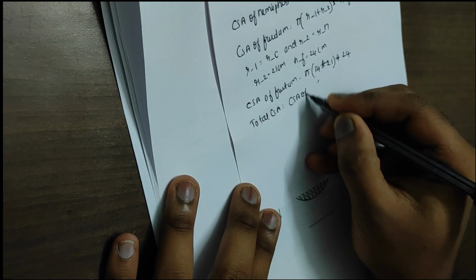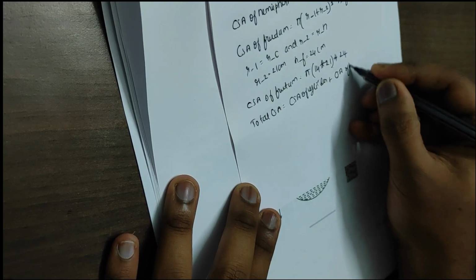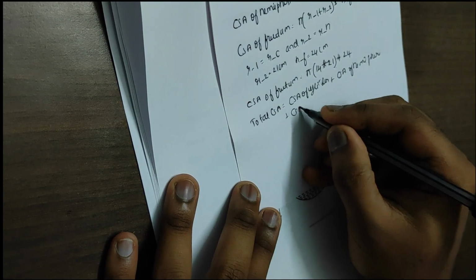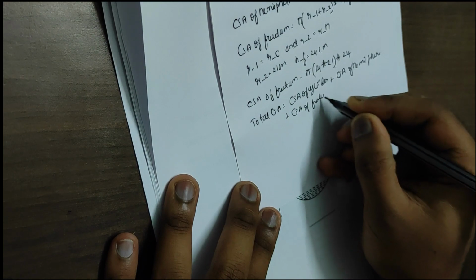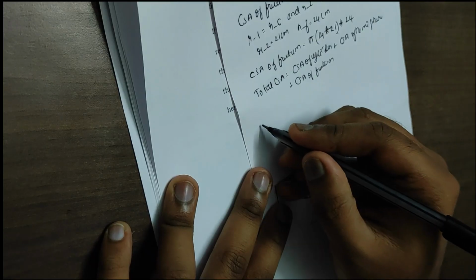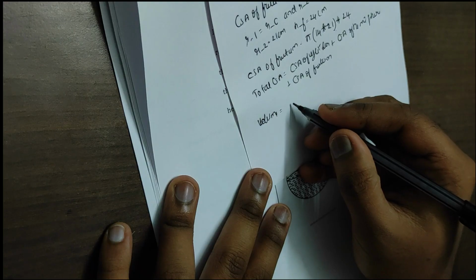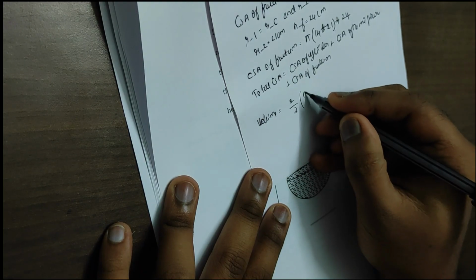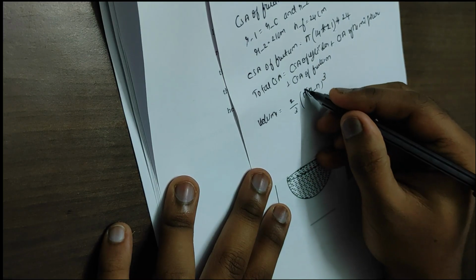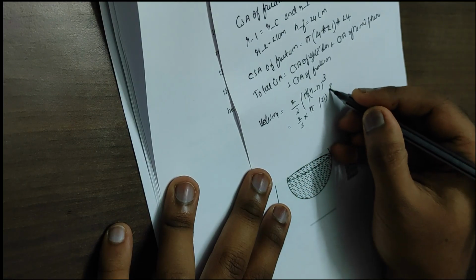Now we will find the total curved surface area, that is the curved surface area of the cylinder plus curved surface area of the hemisphere plus the curved surface area of the frustum. Volume of the sticky liquid present in the hemisphere is 2 by 3 into pi into radius cubed, that is 2 by 3 into pi into 21 cubed.